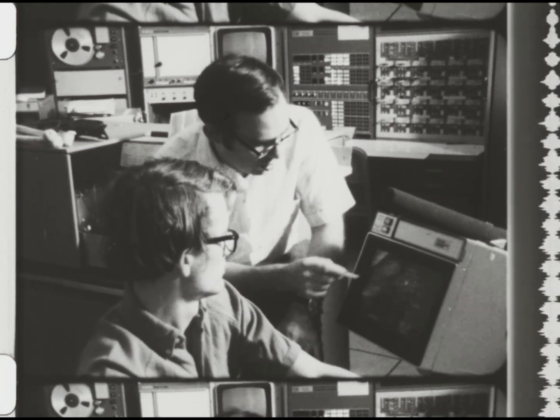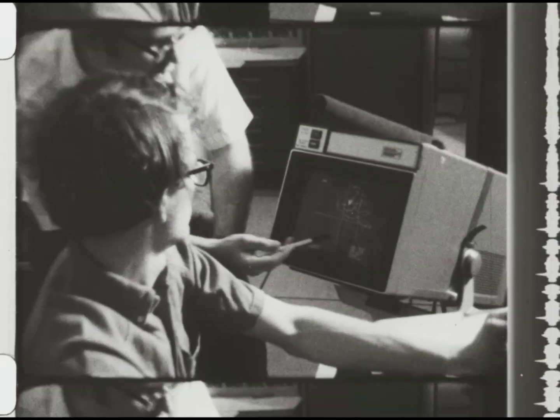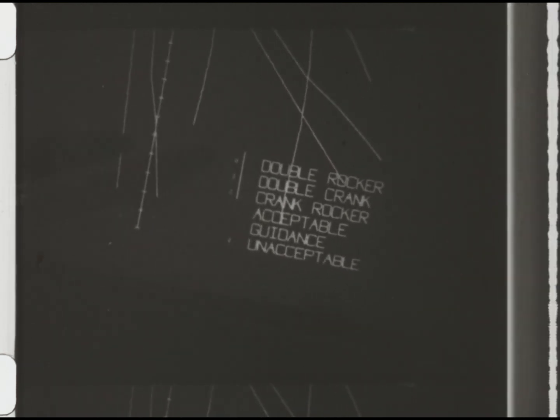As he moves to certain other positions, the computer flashes double rocker mechanism, meaning that the links are only capable of rocking back and forth, but because of the geometric constraints imposed by the linkage, they can't have a complete rotation.